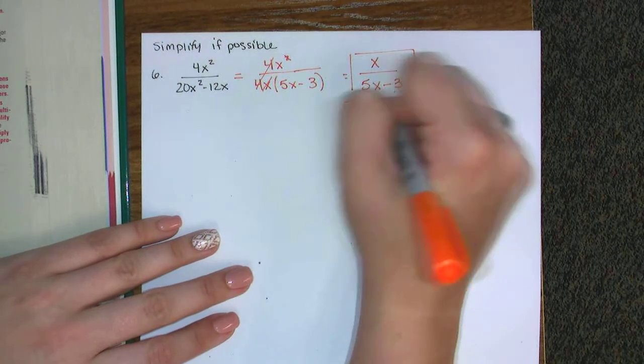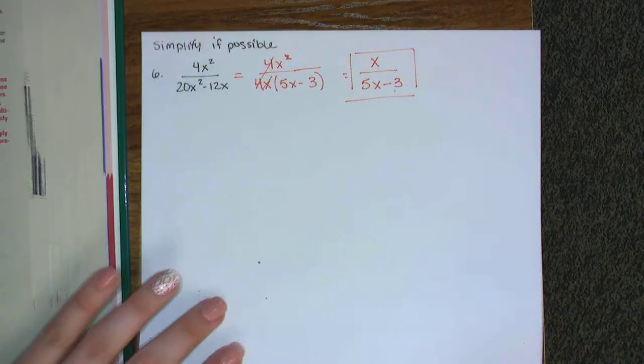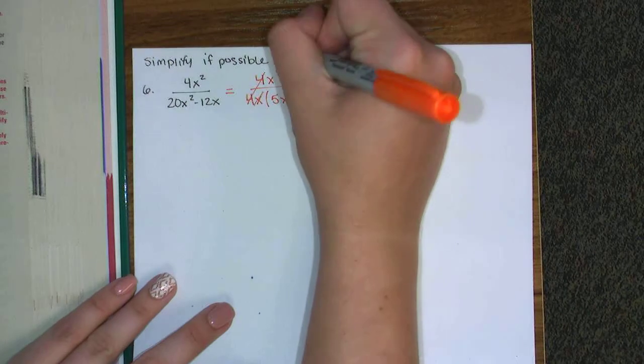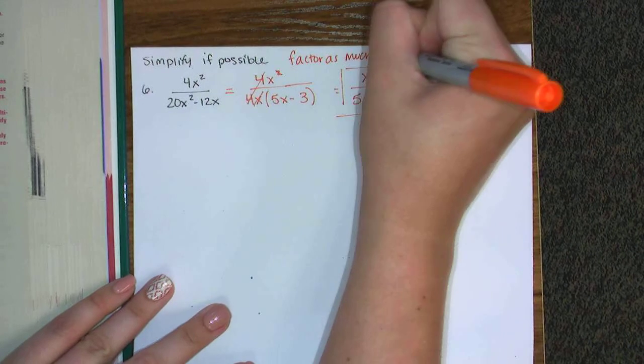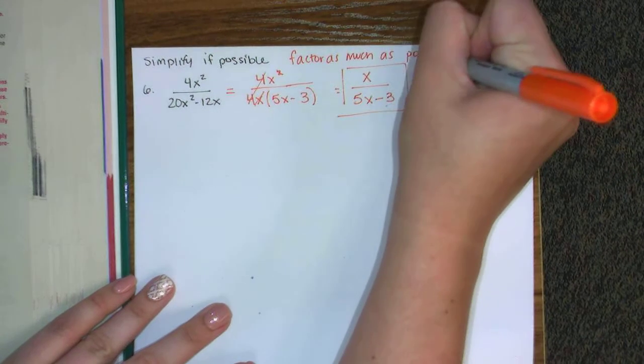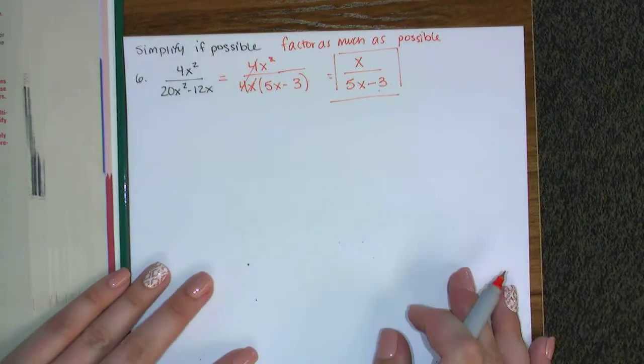And that would be the answer. So the big key to this is to factor as much as you can. Factor as much as possible, and that will help you a lot.